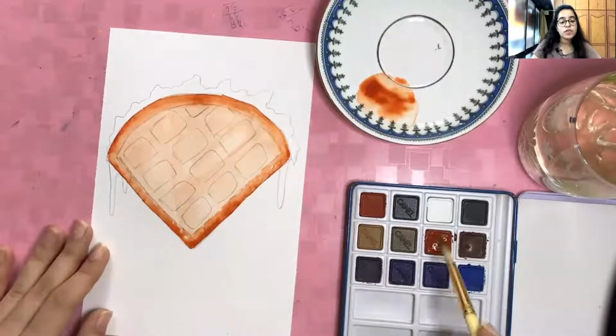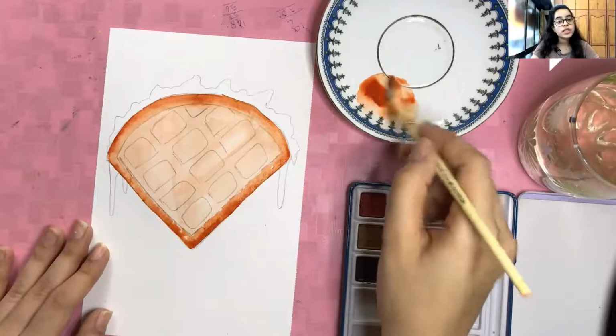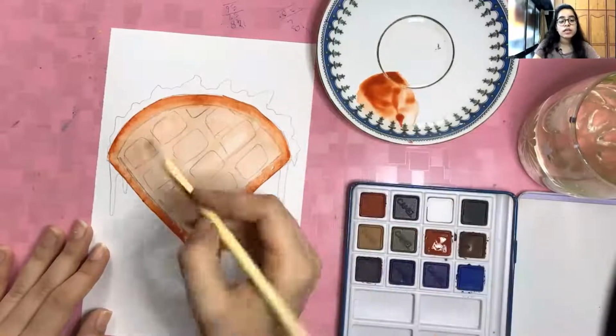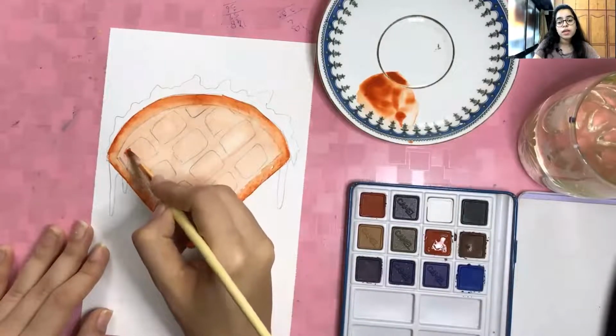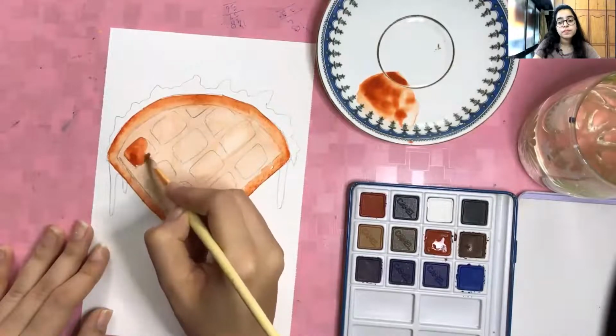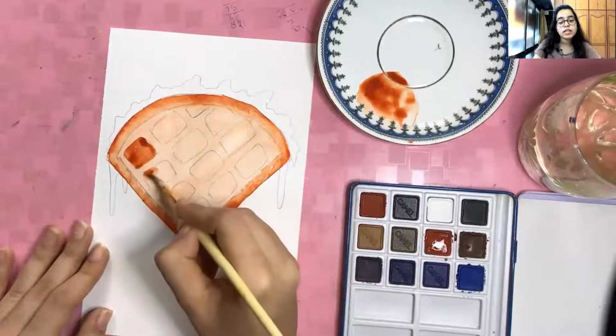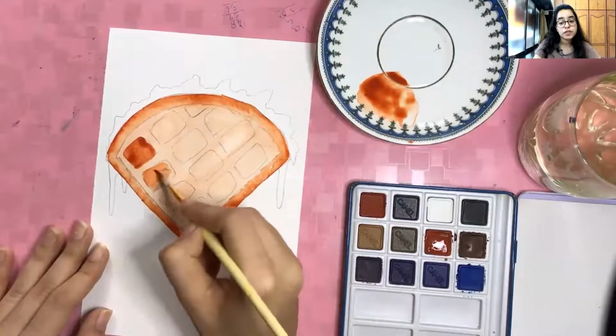And now for the squares or the rectangles that we have created, we are going to follow a similar technique. We are going to again take the same mixture of the paint and we are going to quickly fill in the squares over here. So again, they look a little darker as compared to the base wash that we have given.